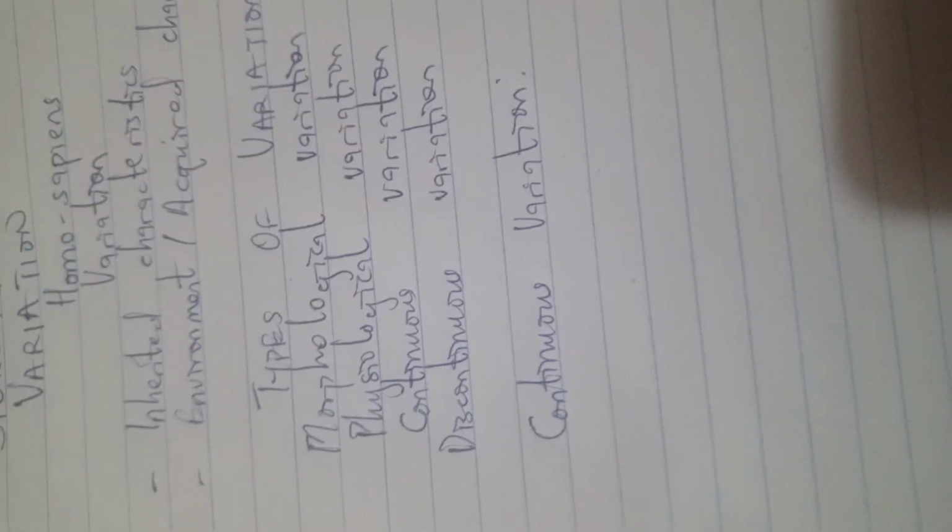For example, when a human being grows from short to tall, that transition of growing from short height to a tall height is what we call continuous variation. So continuous variations are variations that show transition between two extreme forms.